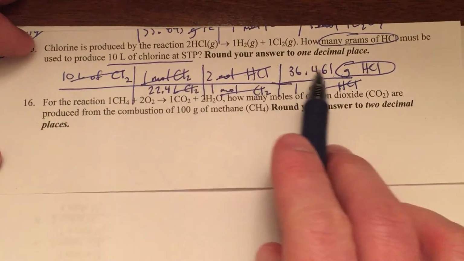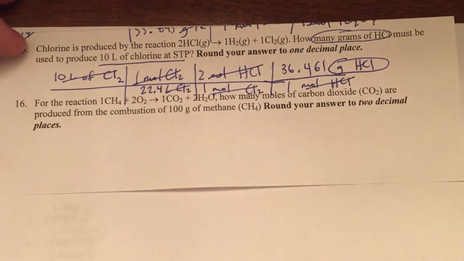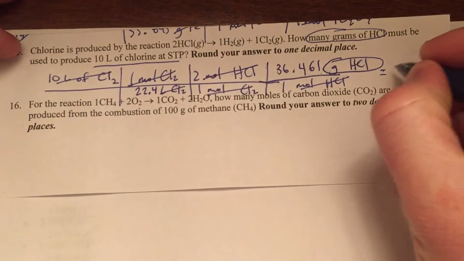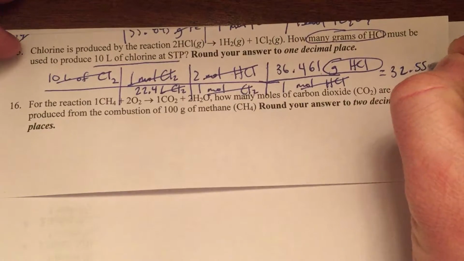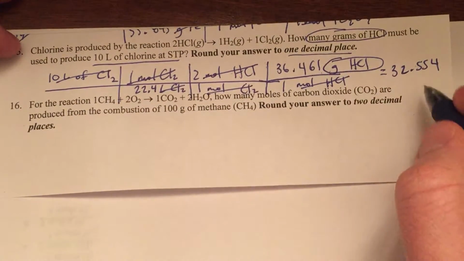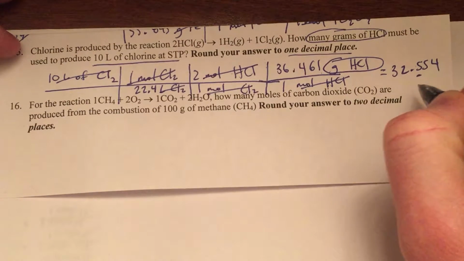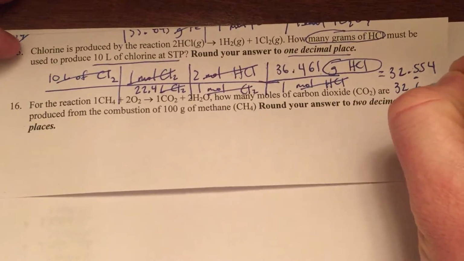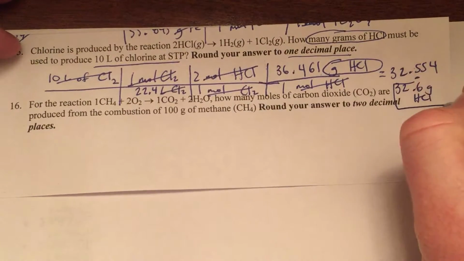And then I'm just going to plug this into a calculator, just like I've shown you in the past examples, and it'll give you 32.554. Now it says round to 1 decimal place. So here's 1 decimal place. I look to the right, that's a 5. So that other 5 kicks up to a 6. So it should be 32.6 grams of HCl.